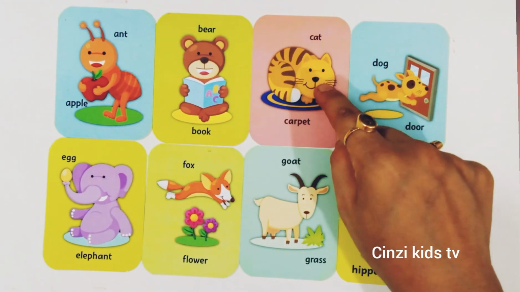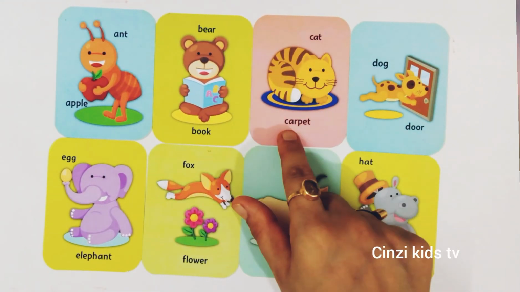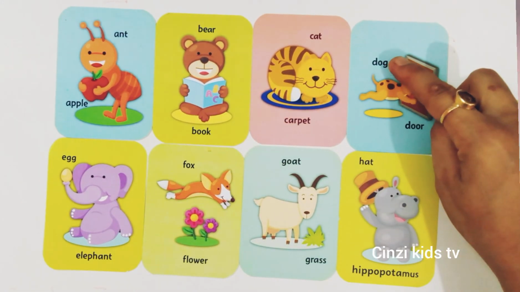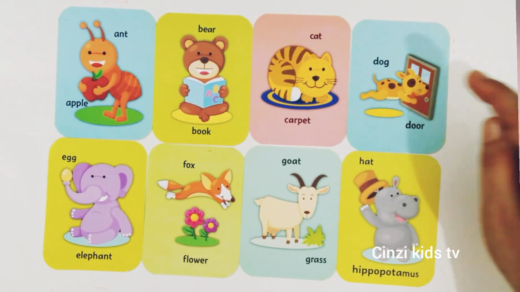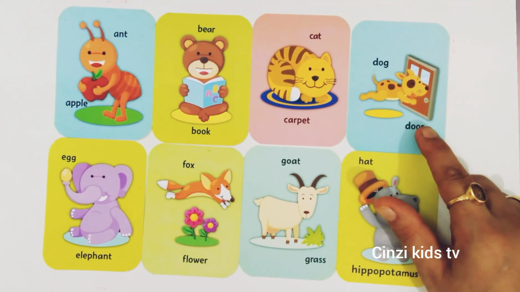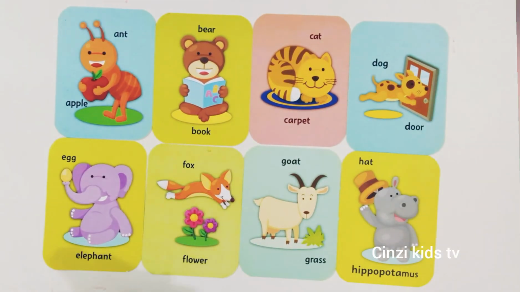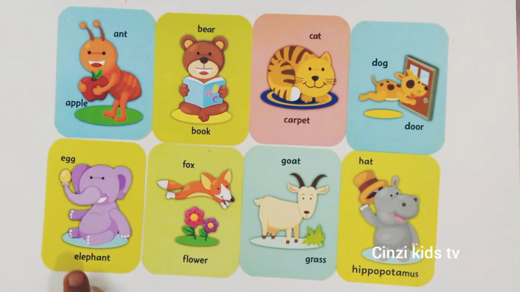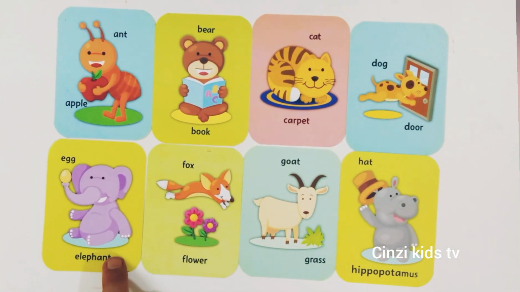C for cat, C-A-T, cat. This is cat. C for carpet, C-A-R-P-E-T, carpet. This is carpet. D for dog, D-O-G, dog. This is dog. D for door, D-O-O-R, door. This is door. E for egg, E-G-G, egg. This is egg. E for elephant, elephant.